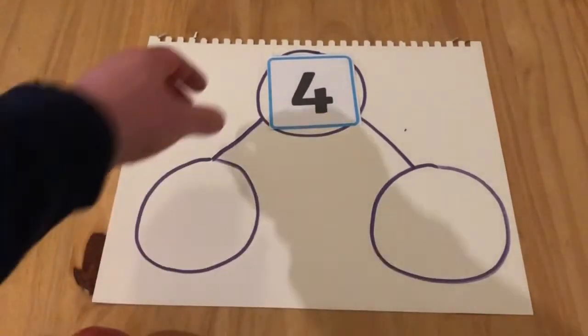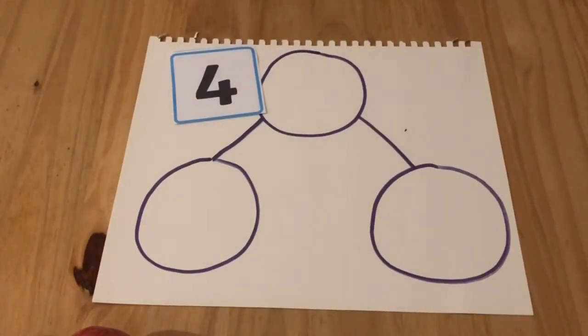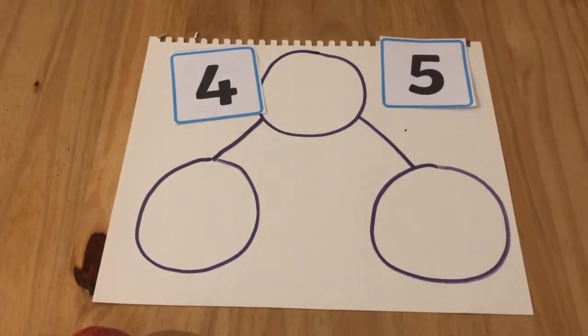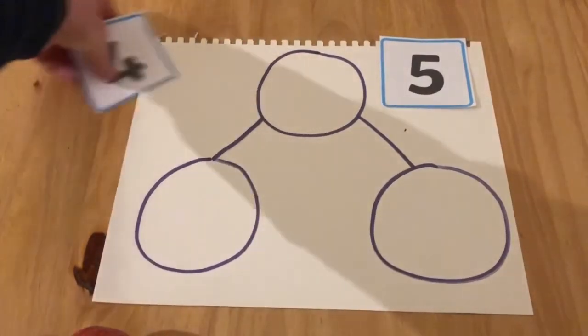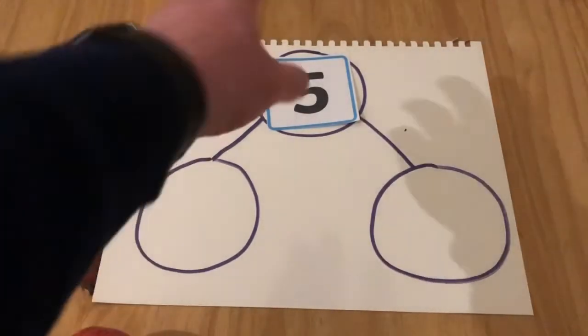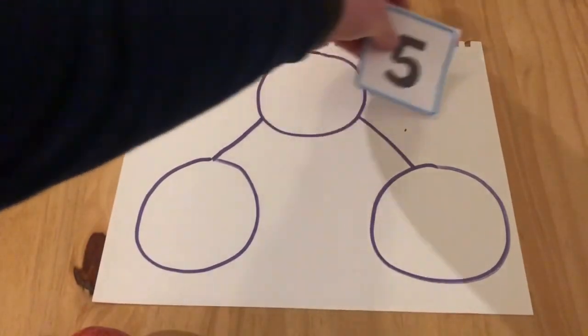Can you investigate using the number 4? Can you try and use the number 5? So have a go. Put the number into your whole. Count objects to match that. And then move it into the different parts. And see how many different ways you can make those numbers, the number 4 and the number 5.